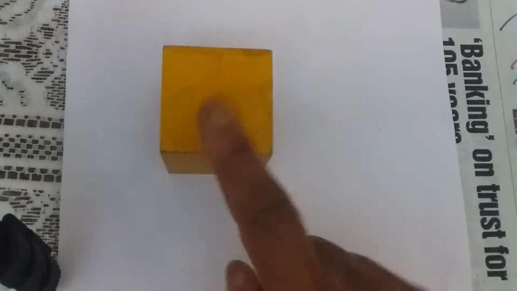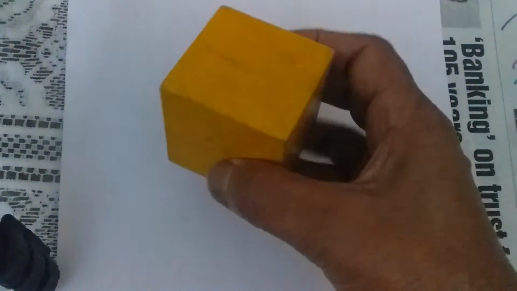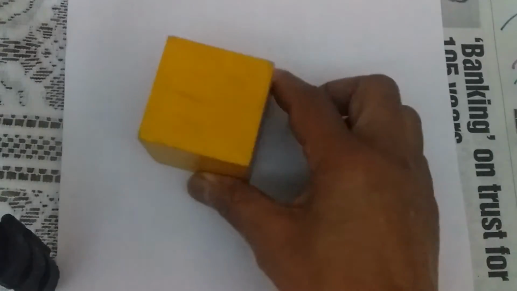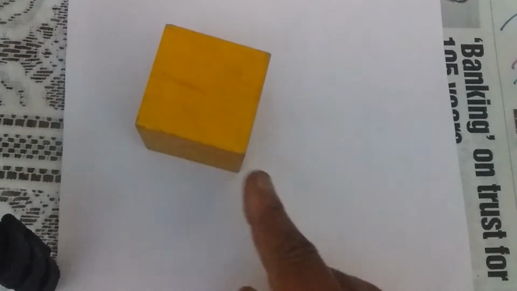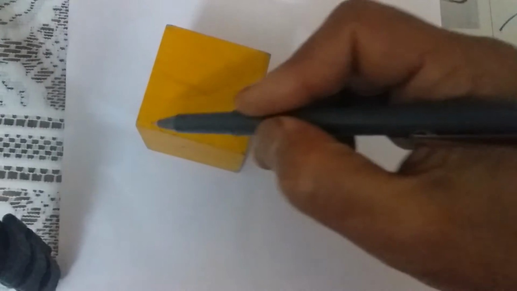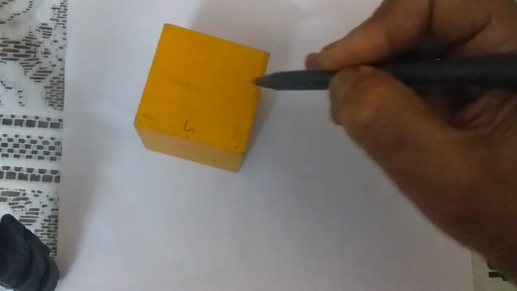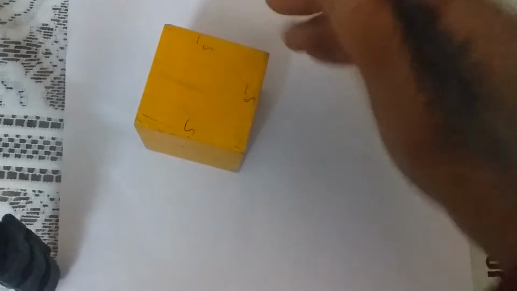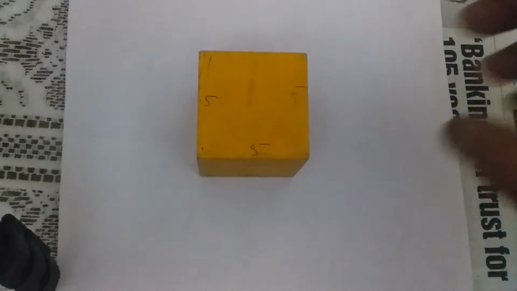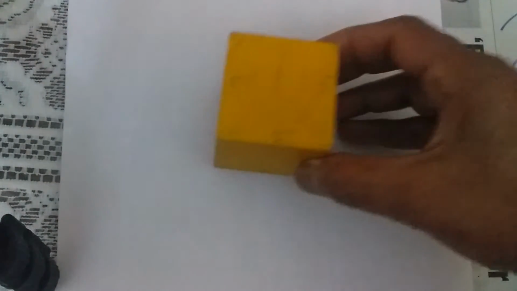And the best example to study about cubes is the cube. What is the shape? It's a solid shape called cube. What is a cube? The length, breadth, height all are equal. Suppose this is 5 centimeter, length is 5, breadth is 5 and height is 5. A cube has all the dimensions equal.